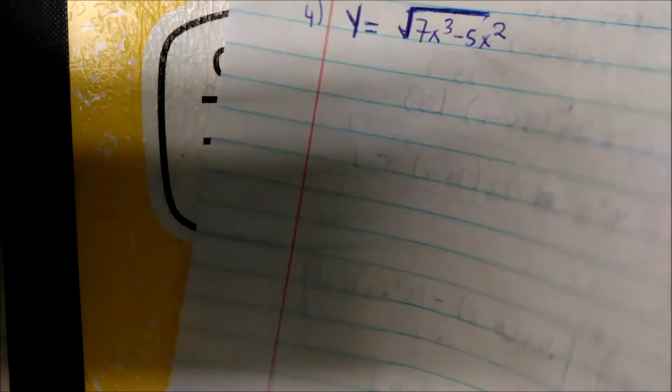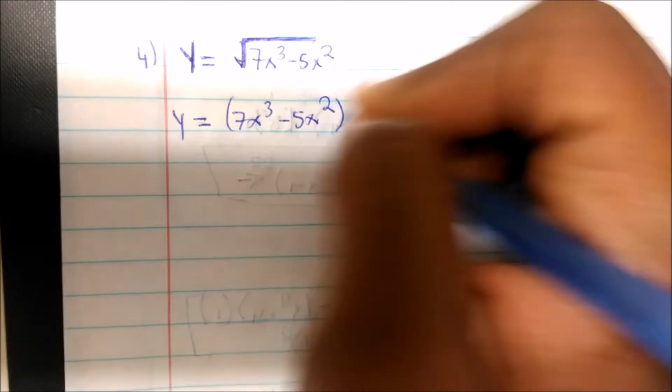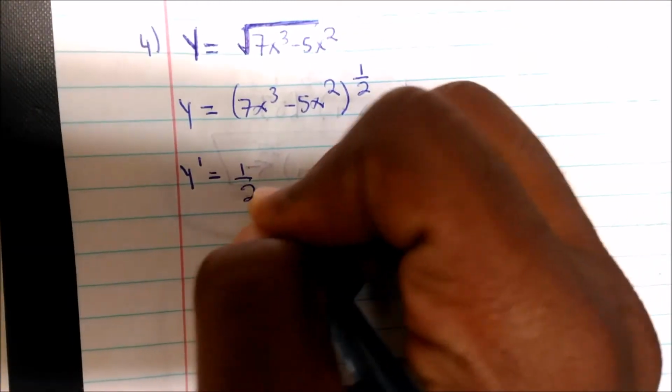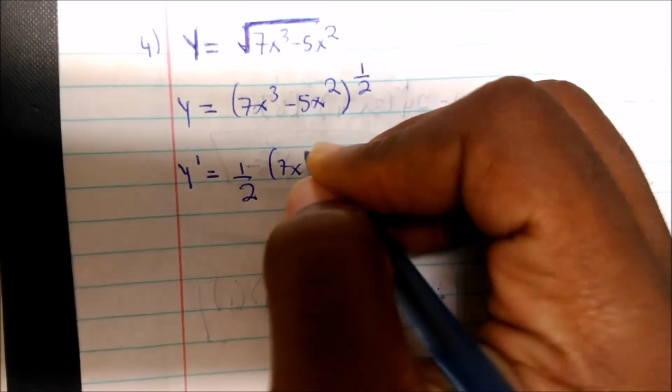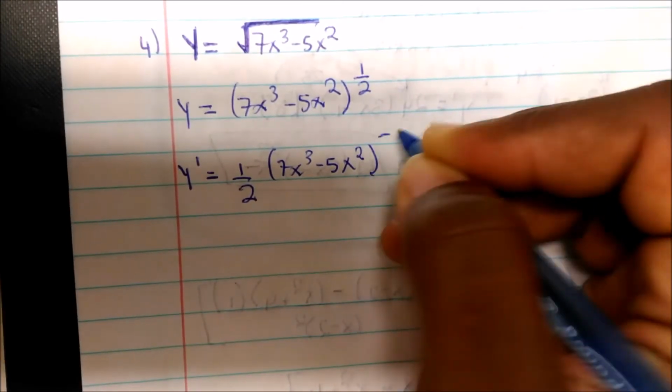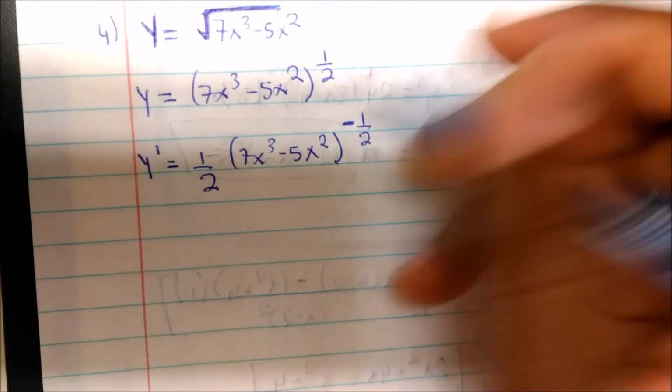Let's look at the last one. How about this one? Again, I'm going to rewrite my problem. This will be raised to the 1/2 power. So again, the chain rule says y prime: I bring down my 1/2 times 7x cubed minus 5x squared to the negative 1/2, and now I'm going to multiply by the derivative of the inside.